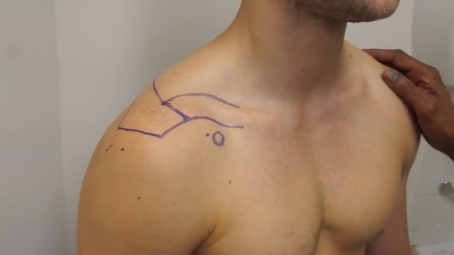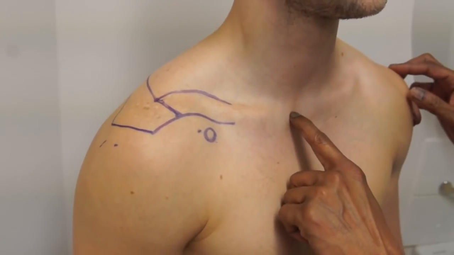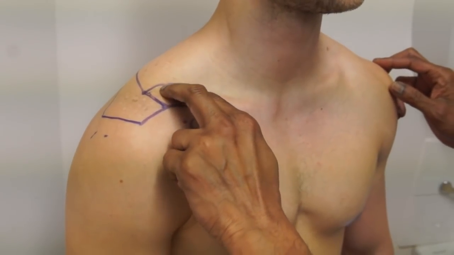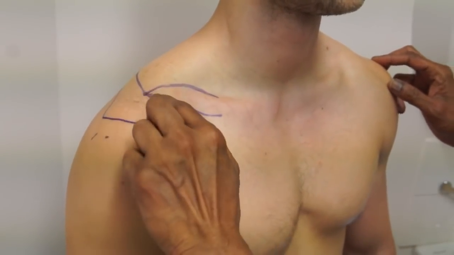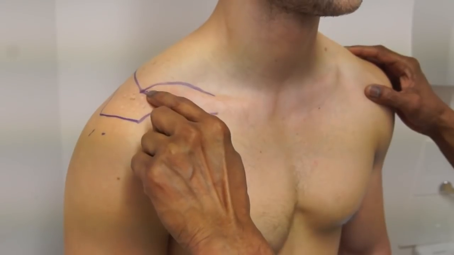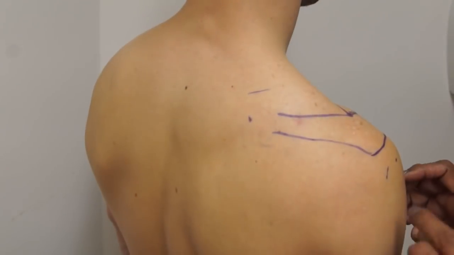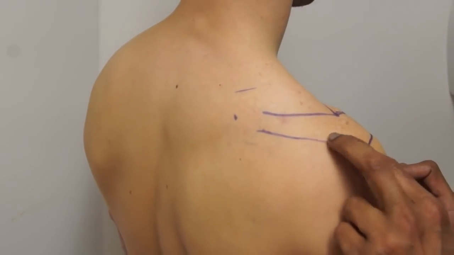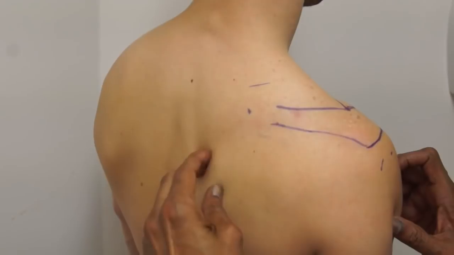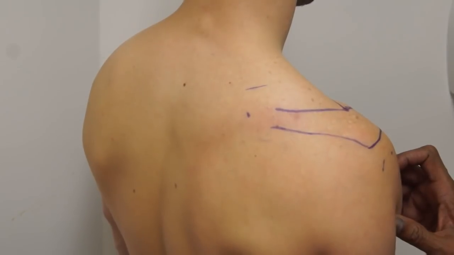The second part of the examination is palpation. One palpates the sternoclavicular joint and along the clavicle to feel if the patient has any tenderness, and feels the AC joint. If somebody has AC joint osteoarthritis, they have pain around the AC joint, the acromion anterior border and the posterior border. Then one palpates along the posterior border of the acromion, along the spine of the scapula, along the medial border of the scapula, working one's way down to the inferior angle of the scapula and the lateral border.